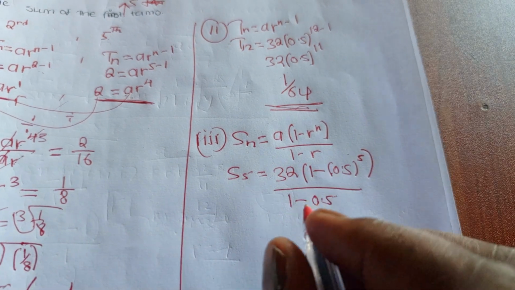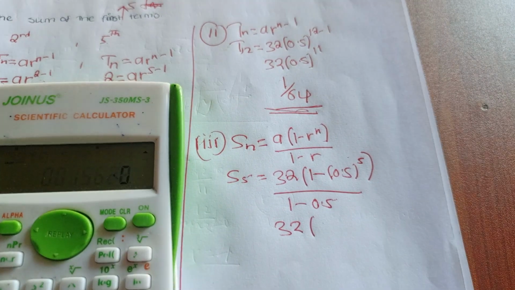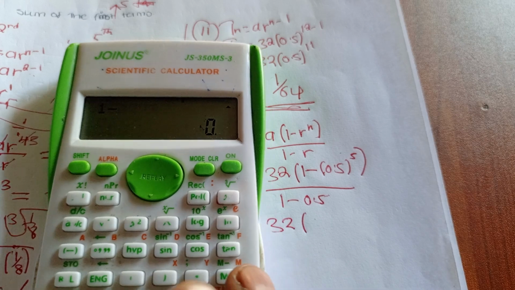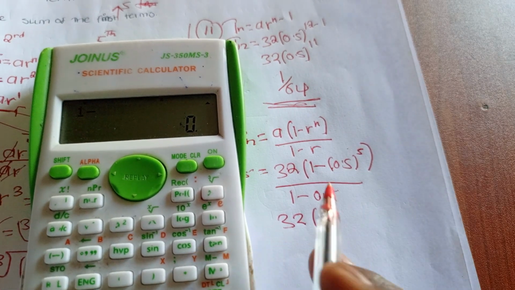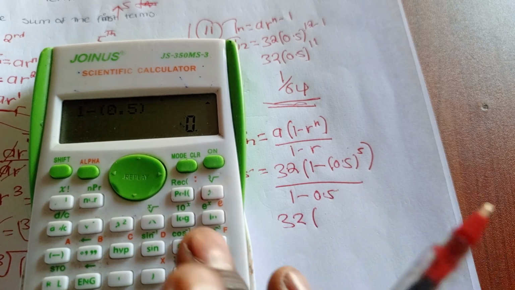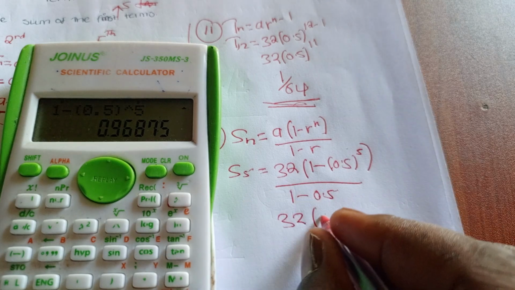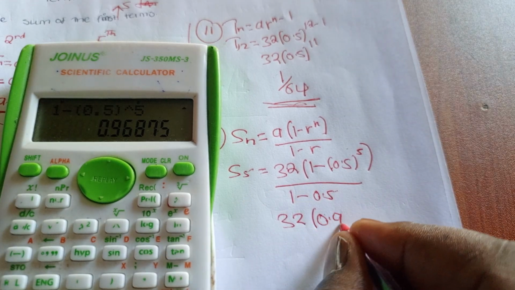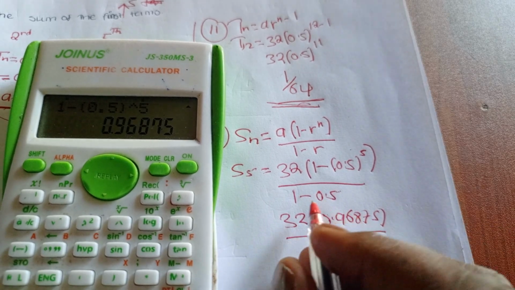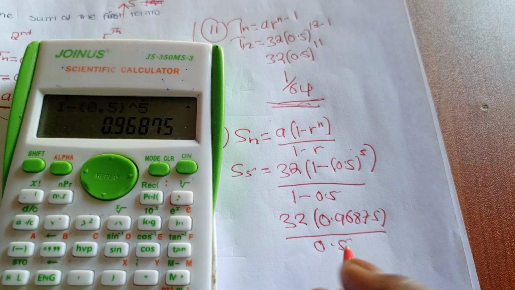So I'll say 32, open bracket. I'll punch 1 minus open bracket 0.5 close bracket to the power 5 is equal to 0.96875. Over this minus this, to give me 0.5.